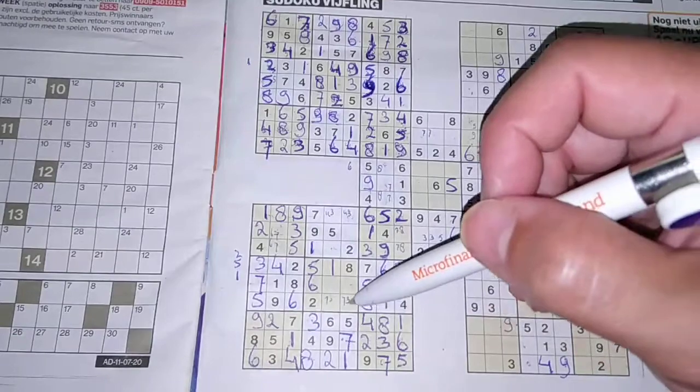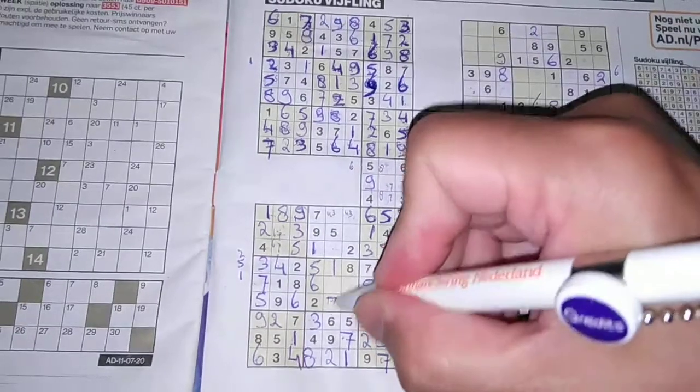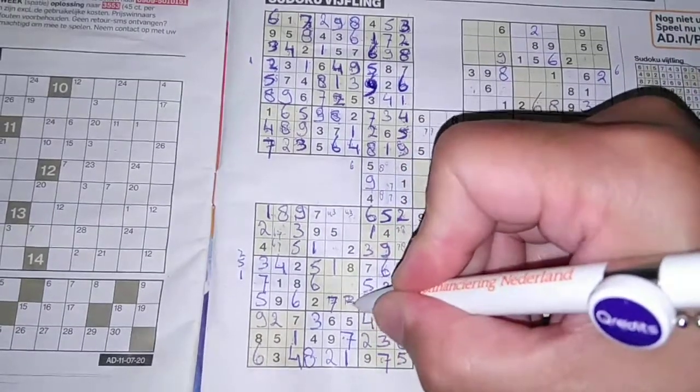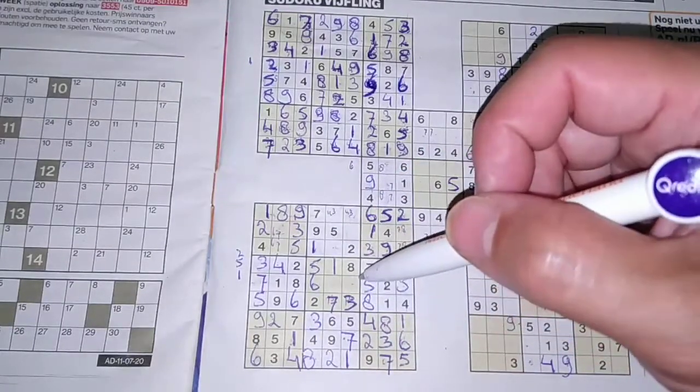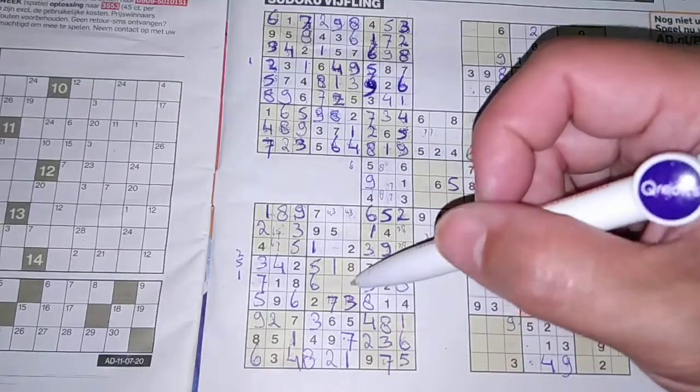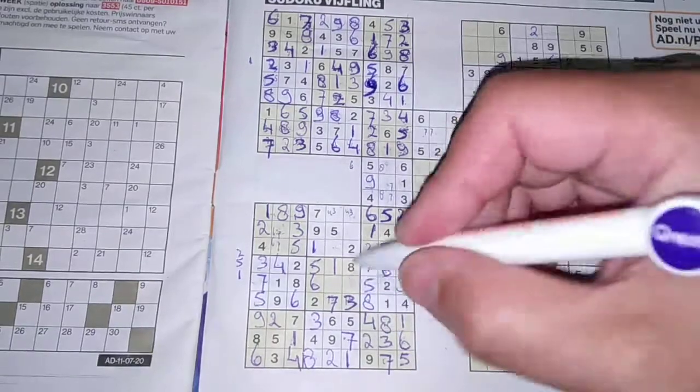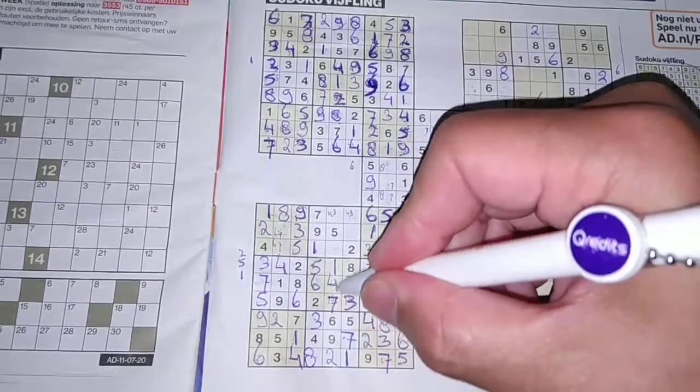We have a 7 now, so this cannot be a 7 anymore. This should be the 7, and this should be the 3. 2 numbers left now in this big square for the numbers 4 and 9. We have a 9 here, no 9 there. 9 should be here, and the 4 goes there.